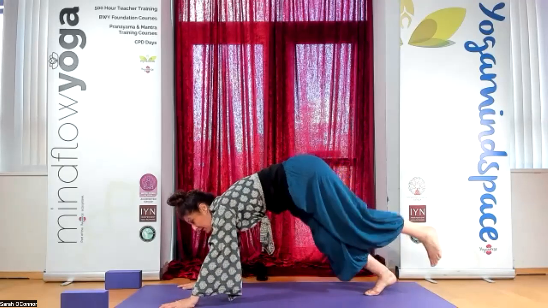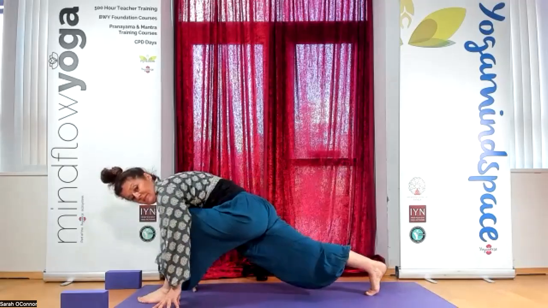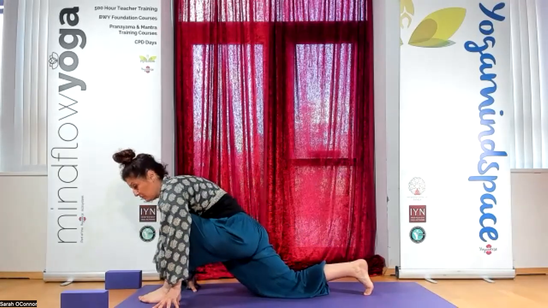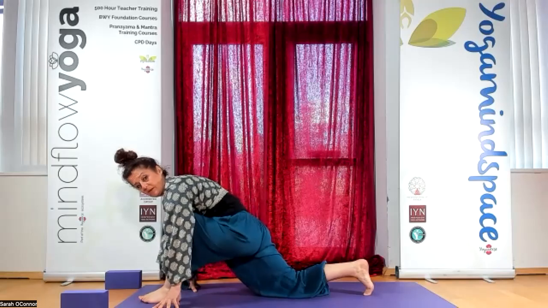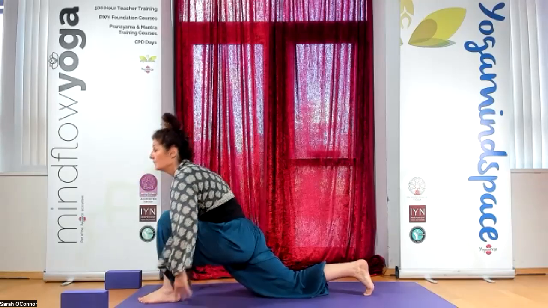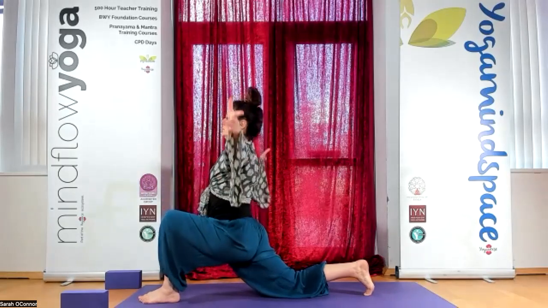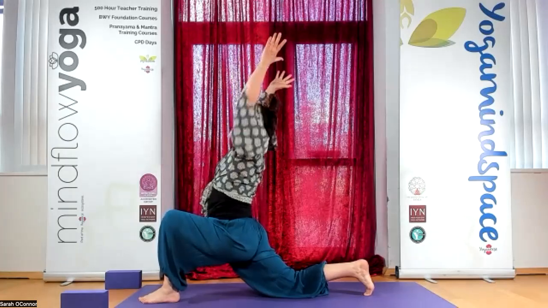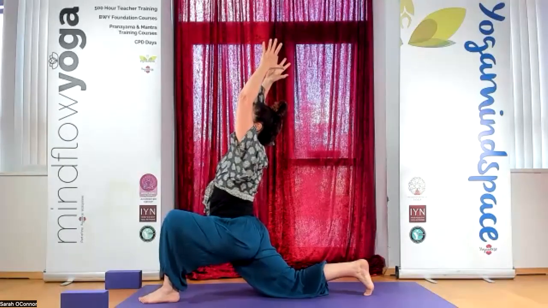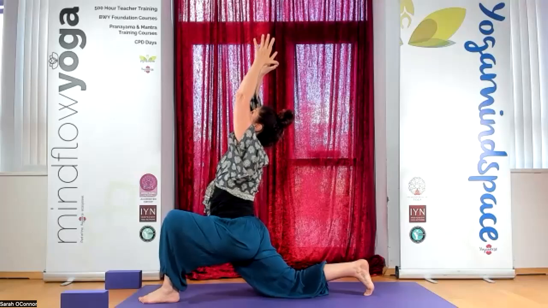Lovely, step through on the left leg. Drop the right knee. Keep the toes tucked on that back leg. Come up. Be aware of the arches, the foot, the back of the knee, the lower back, the neck.